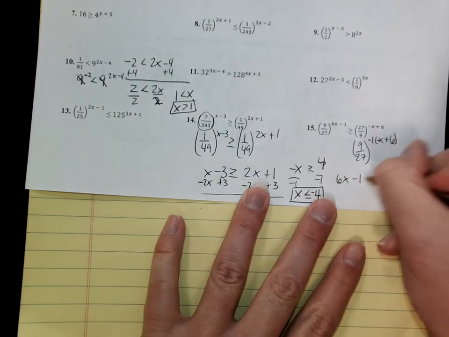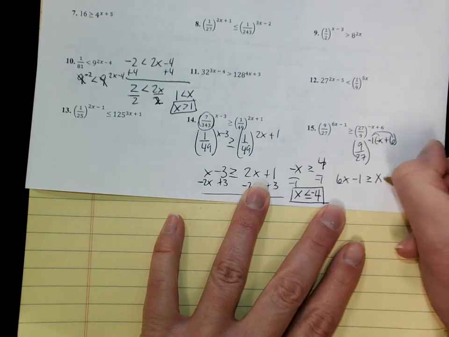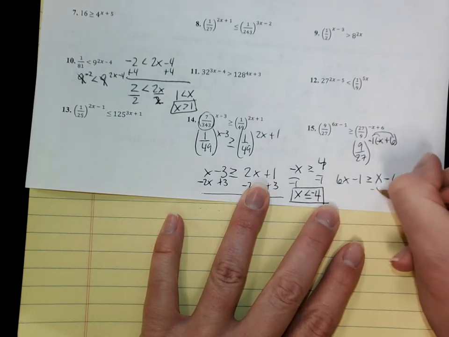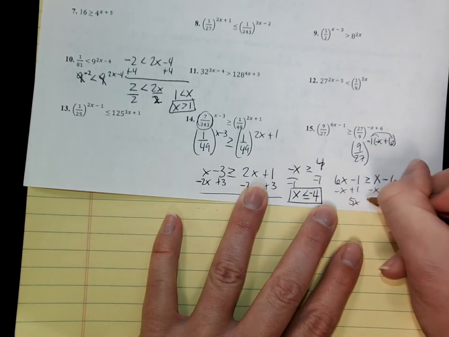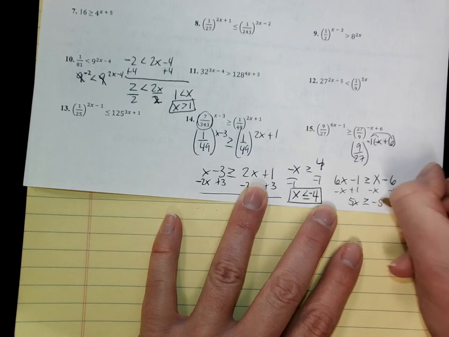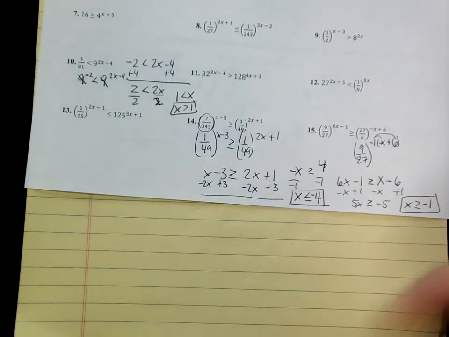So 6x minus 1 is greater than or equal to, when I distribute my negative 1, that's a positive x minus 6. Subtract the x, add the 1. That gives me 5x is greater than or equal to negative 5. X is greater than or equal to negative 1. Okay, I think you probably got that.